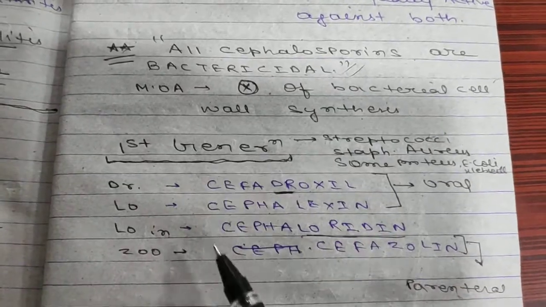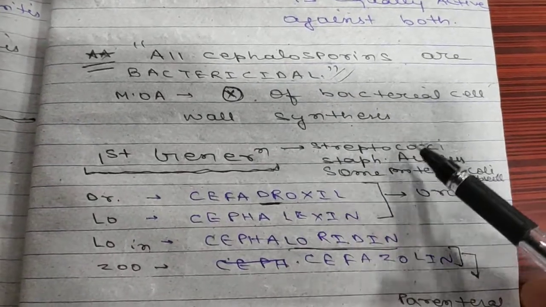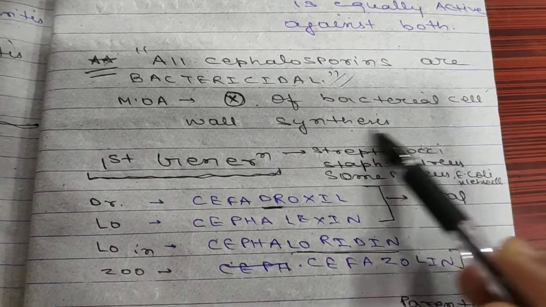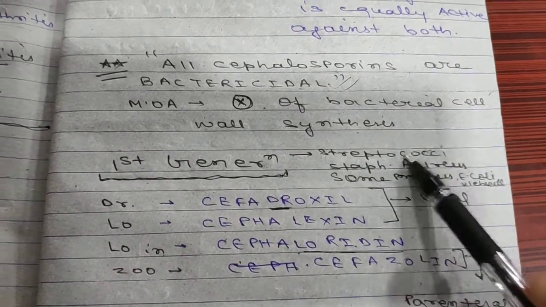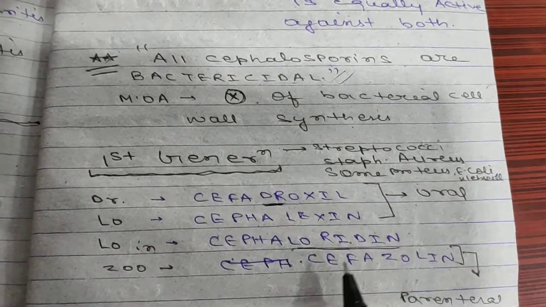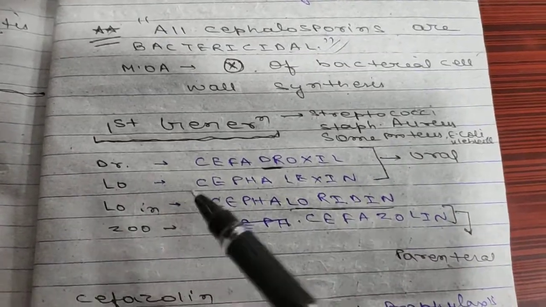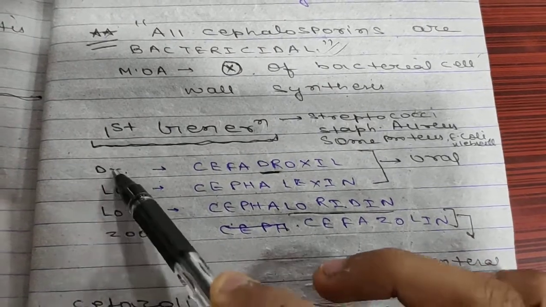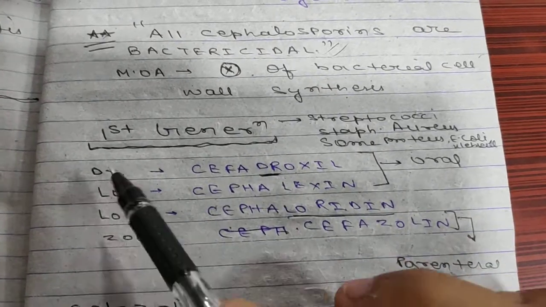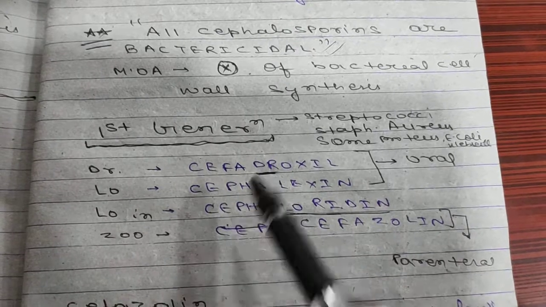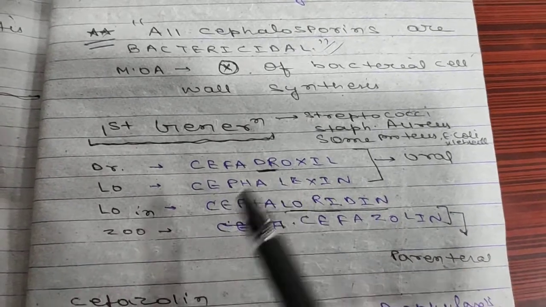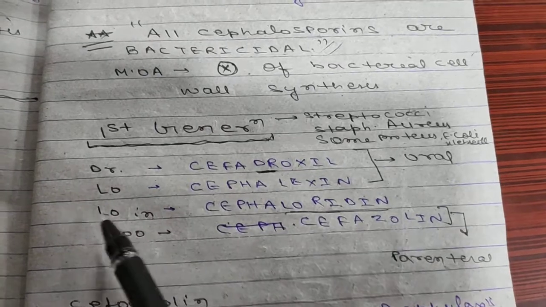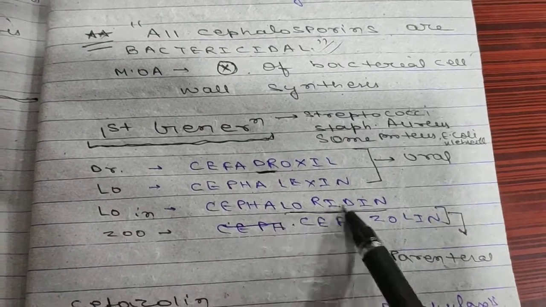Now first, coming to the first generation. So first generation is usually used for streptococci, staphylococcus aureus, some proteus, E. coli and klebsiella. So this group of organisms are mainly targeted by first generation drugs. Now it includes, so you can use a mnemonic, that is Dr. Lolo in Ju, Dr. Lolo in Ju. So doctor for this. Okay, so cefadroxil, the first is your cefadroxil, the second is for cephalexin. Okay, the third is for cephaloridine.